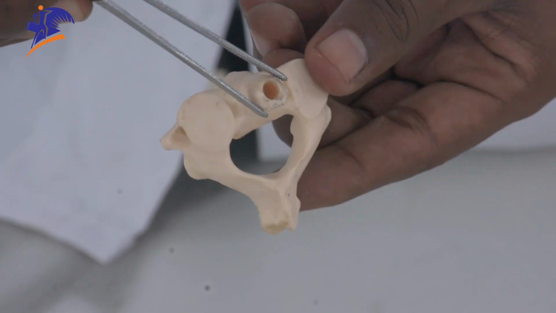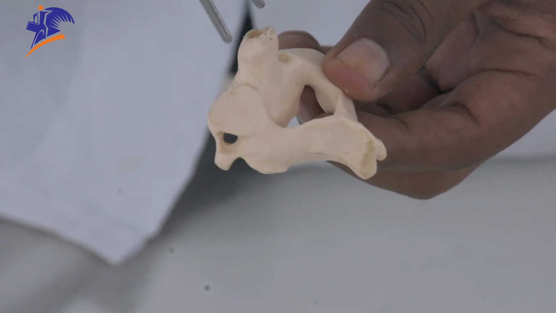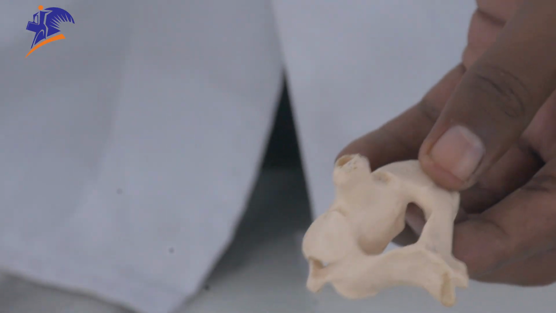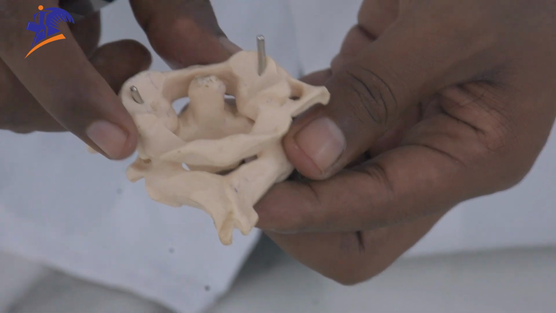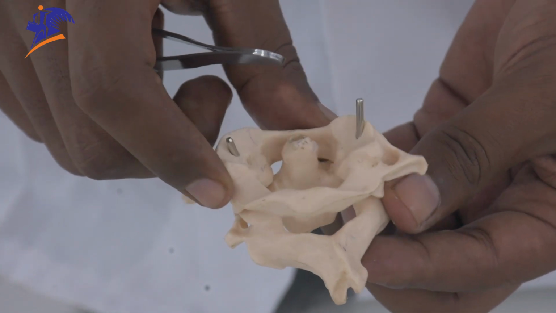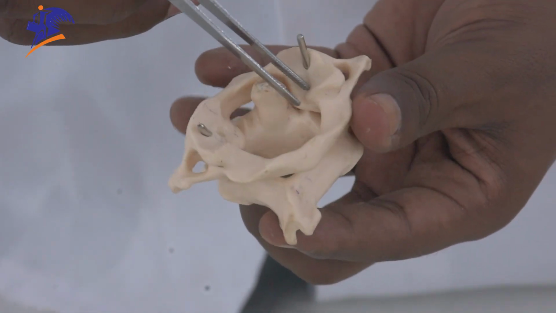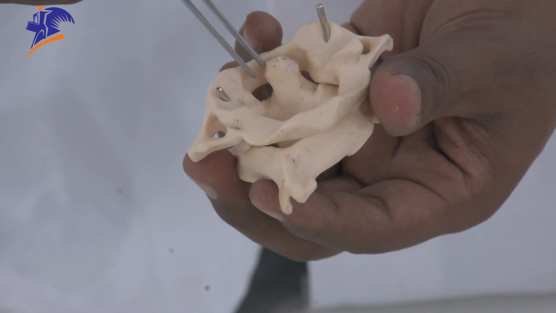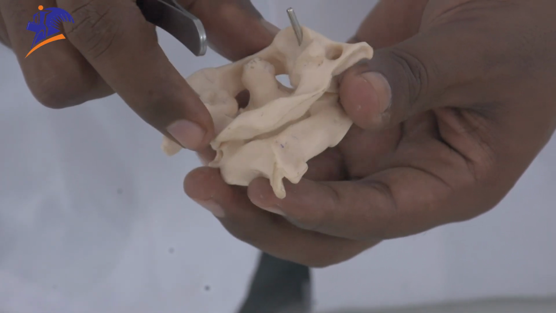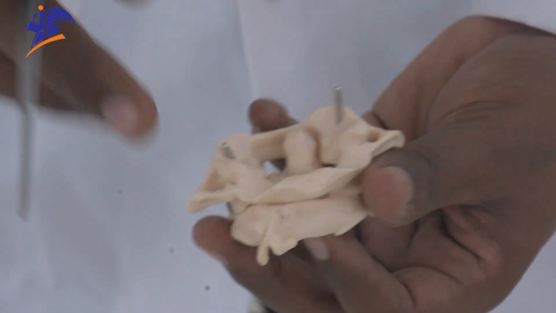It has a very characteristic odontoid process, or dens. Also, it contains the foramen transversarium, vertebral canal, and spinous process. The axis articulates with the atlas to form the atlanto-axial joint, which allows rotational movement. There are many ligaments that hold the dens in position, for example the transverse ligament and alar ligaments. There is no intervertebral disc between C1 and C2.